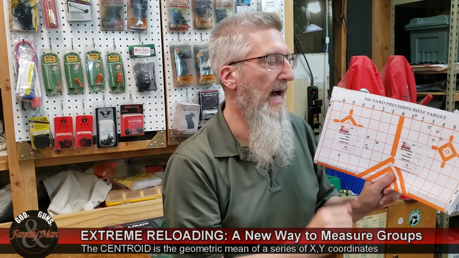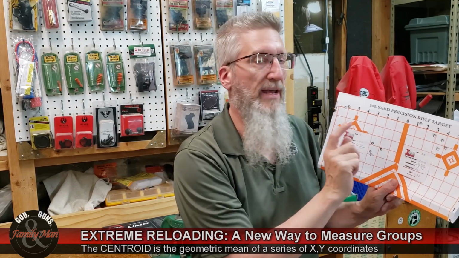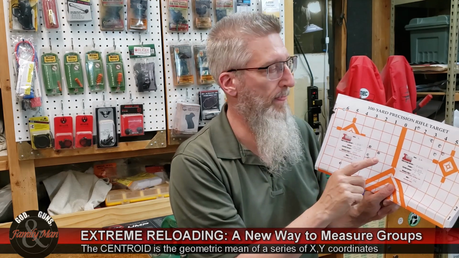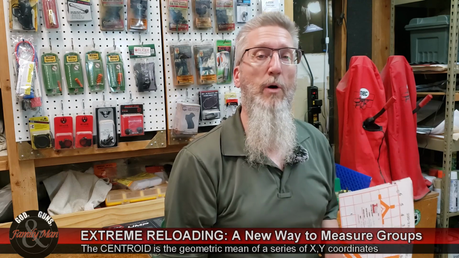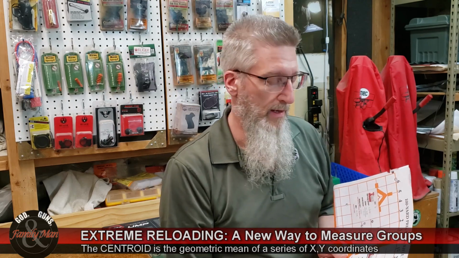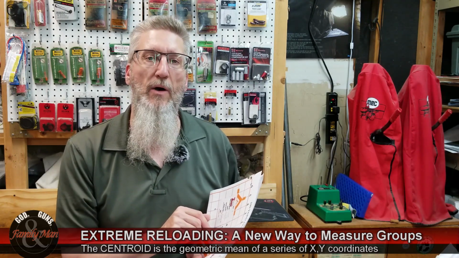And then I get actually 5 measurements for this group instead of 1. And still, all of the measurements will be made in MOA. Now let me run through this with you on the computer, kind of explain the steps as we go.